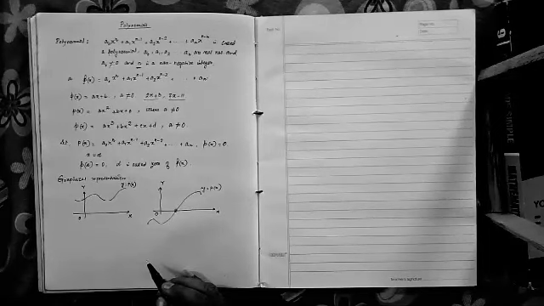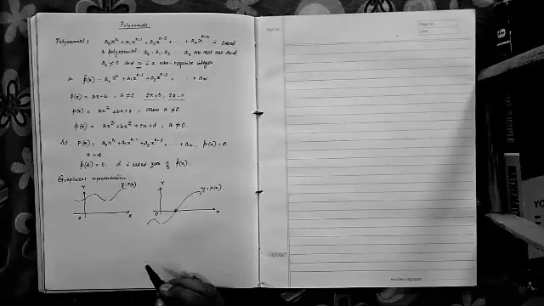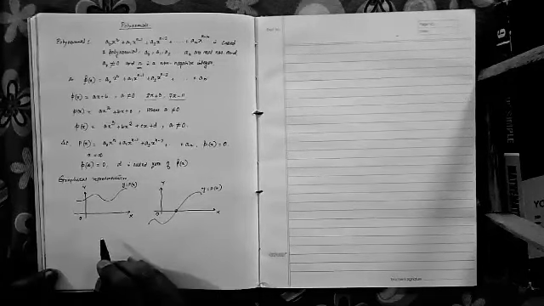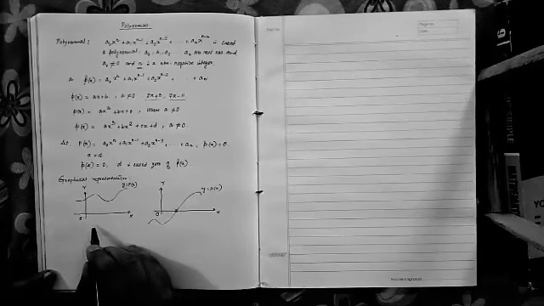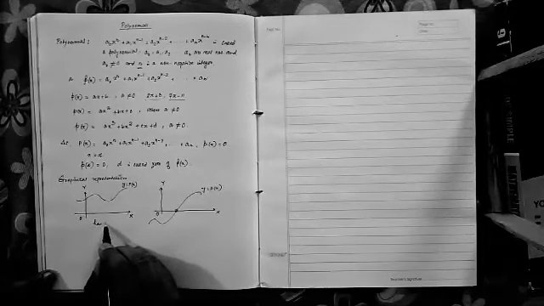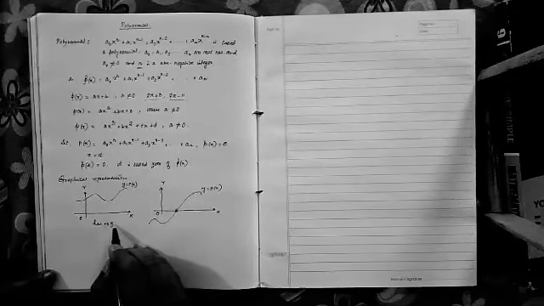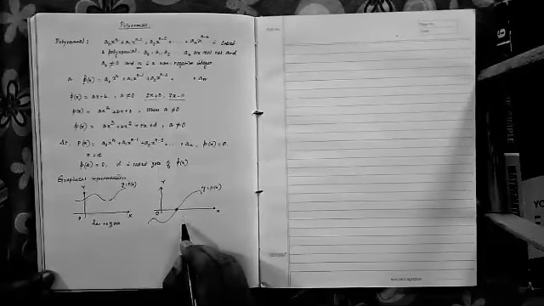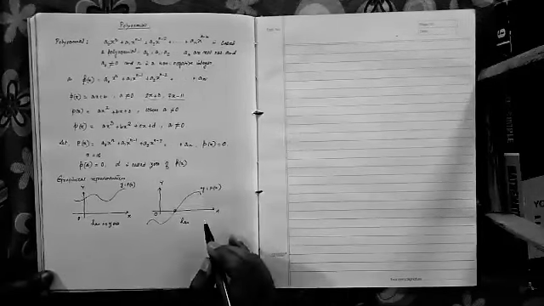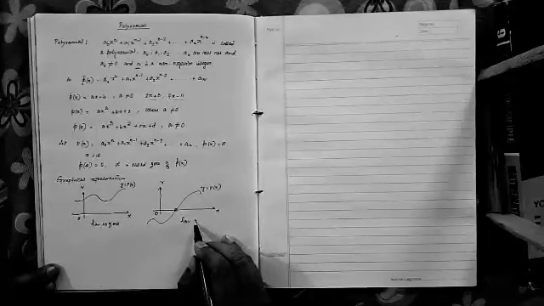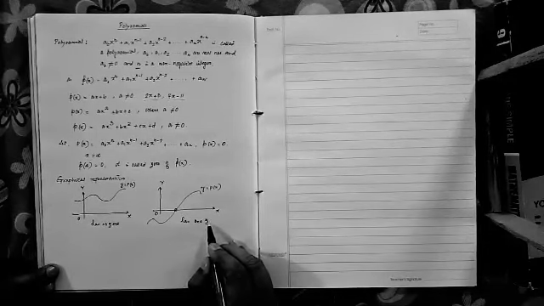One time. One time it cuts the x-axis, therefore it has 1 zero. That is, for this one, it has 1 zero.